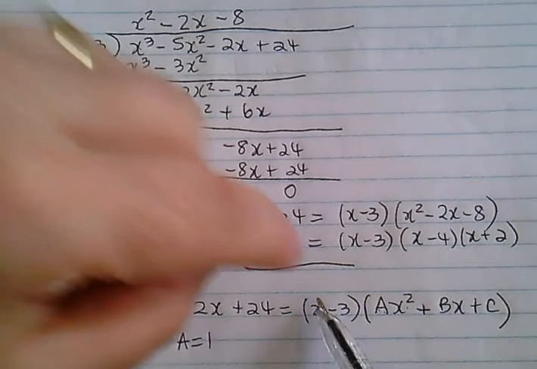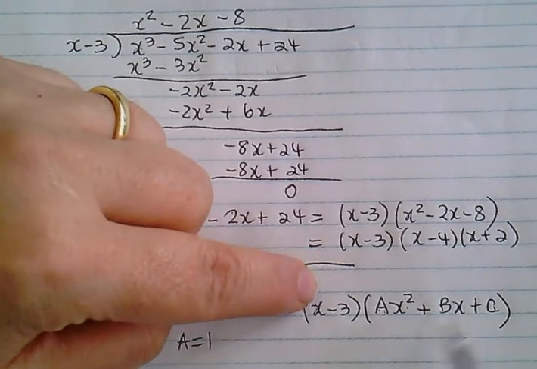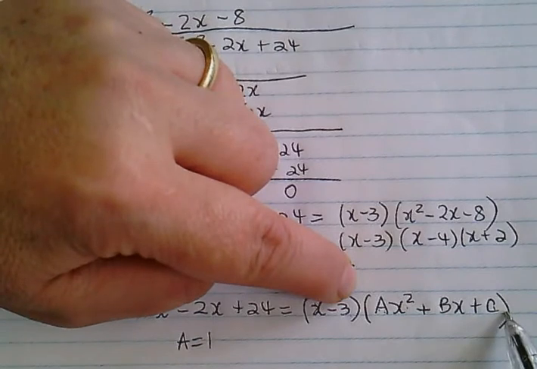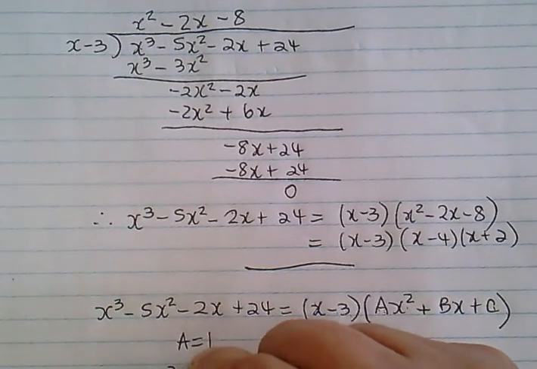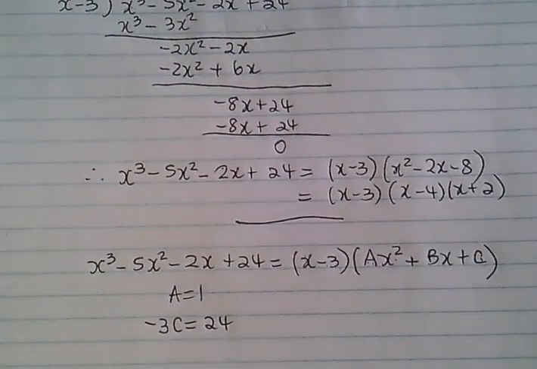Look, if I multiply the x by the first thing, the second thing, this last thing, everything's got x's. If I multiply the negative 3 by each of those terms in the second bracket, the only place my constant term comes from is where? Negative 3 times that constant. So I know that negative 3 times c is 24. Do you get this, what I'm doing?